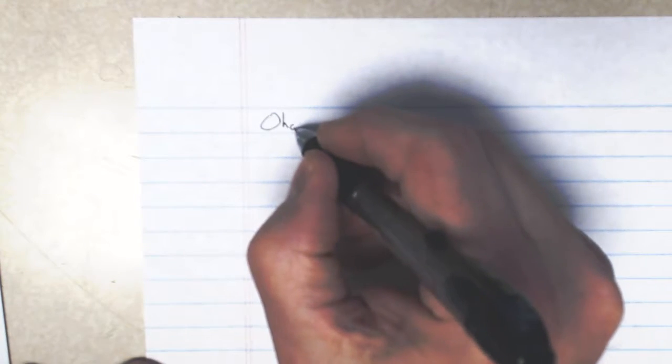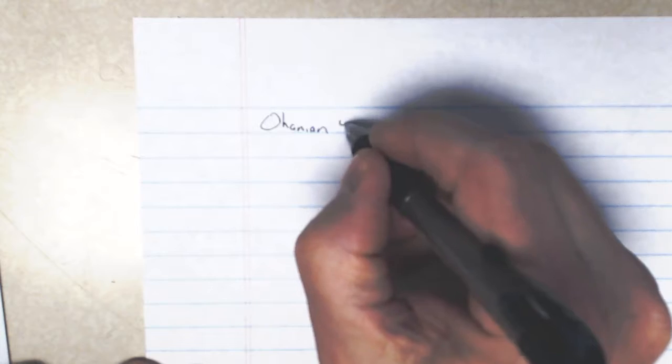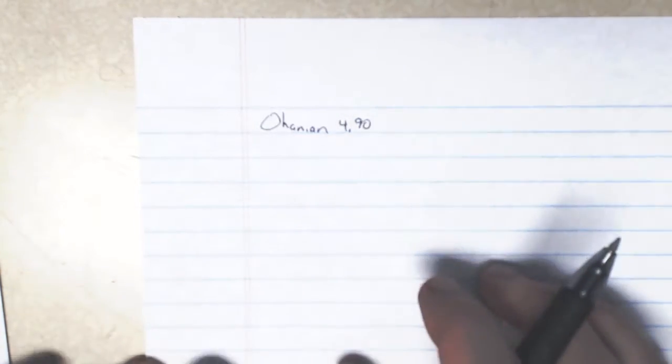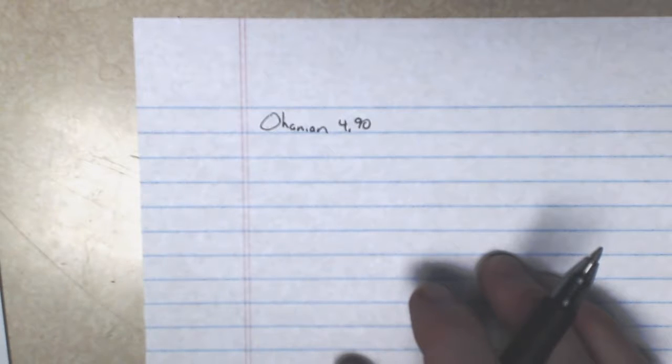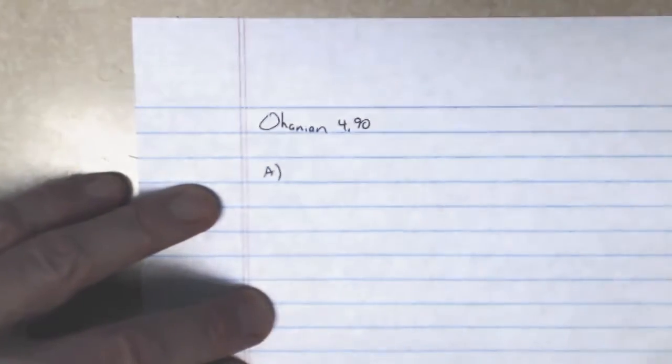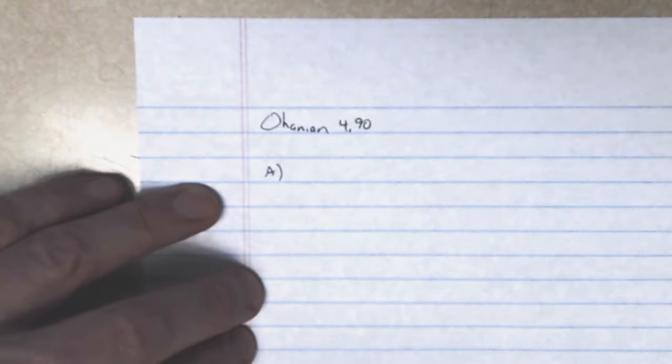Okay, so I've had 10 requests to work out a video solution for homework set number 3, Ohanian 4.90. This is the problem where you have a ferry boat on a river and it's traveling either directly across and back or up the river and down, and you ask for the time for those two options. So let's start with part A, where you're trying to travel across the river and back.